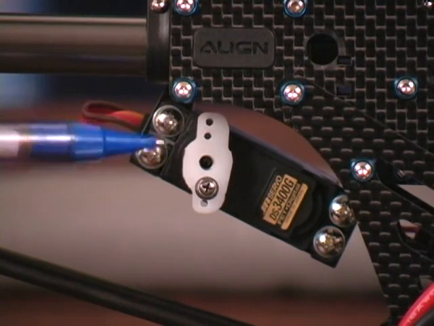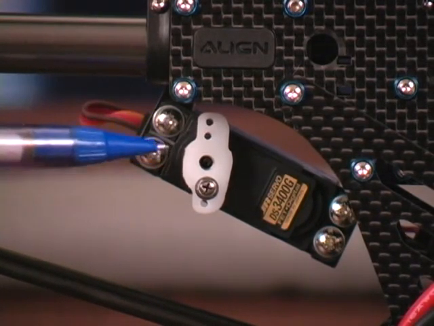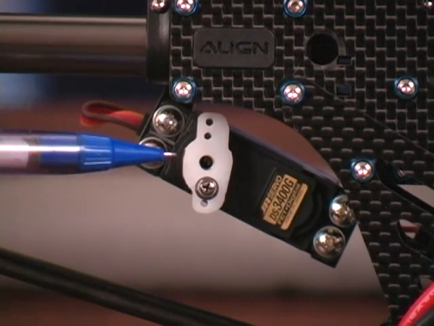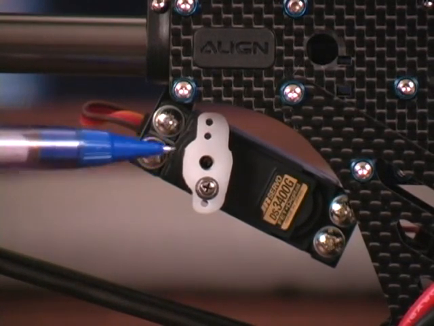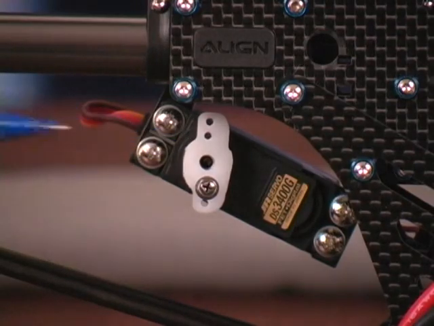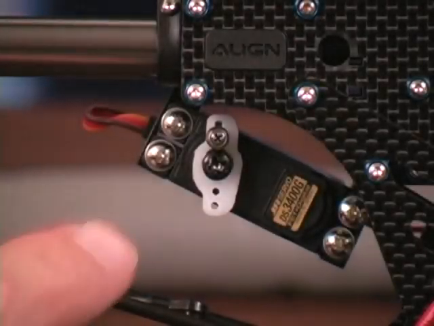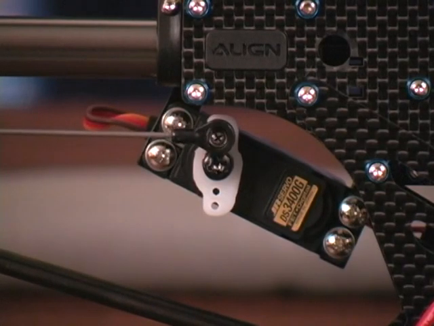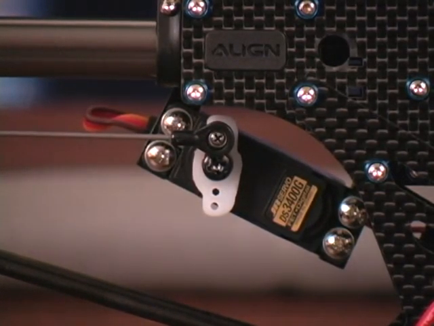You cannot use rudder sub trim to adjust this angle, because if you use rudder sub trim, that's like putting a control input into the heading hold gyro. So let me transfer the ball and screw it into this hole. I've screwed in the screw for the tail rotor servo arm, and you can see that the tail rotor linkage comes into the servo arm at a beautiful 90-degree angle.